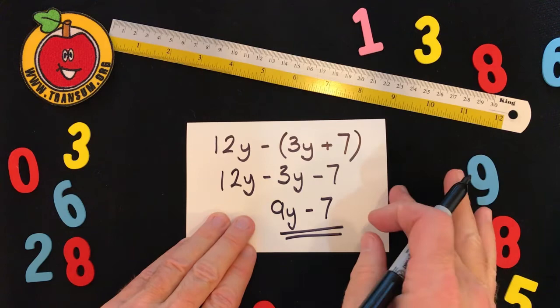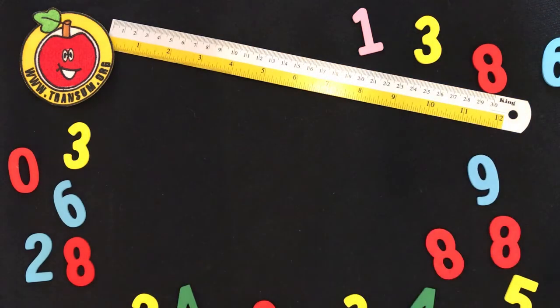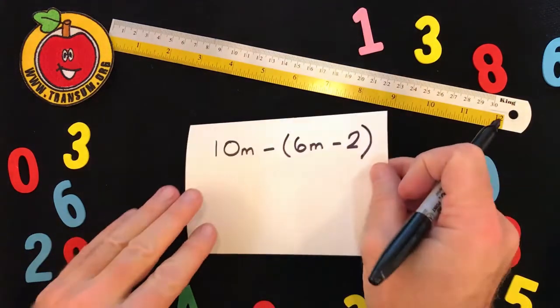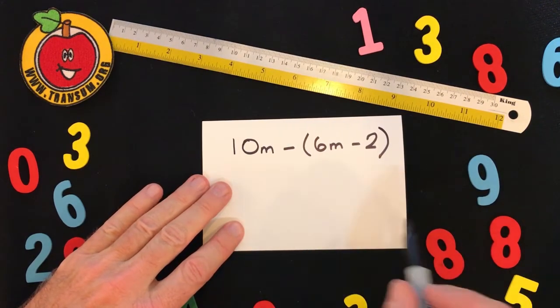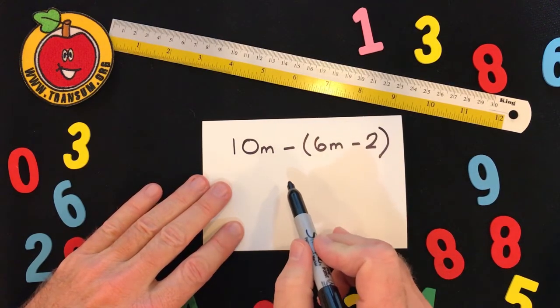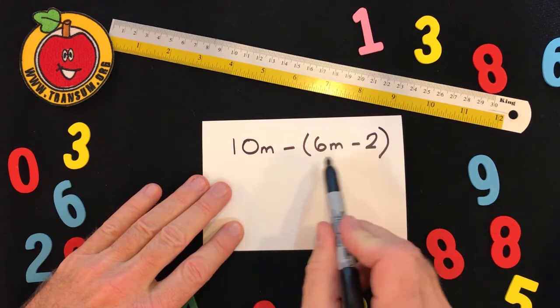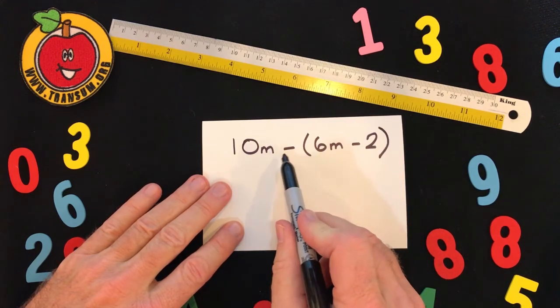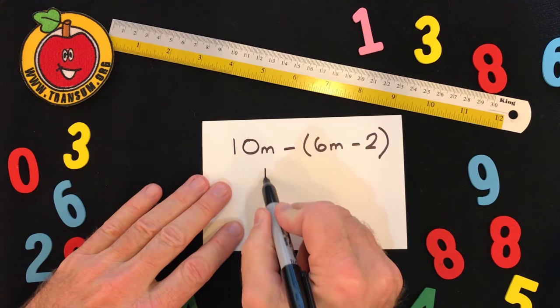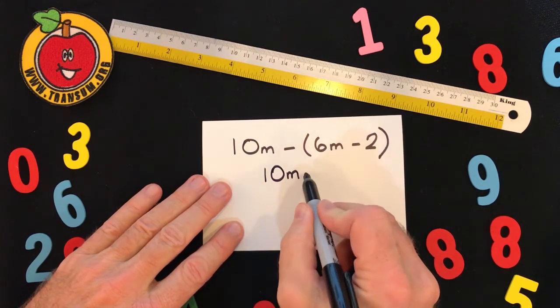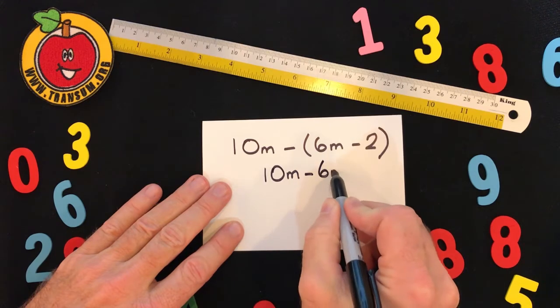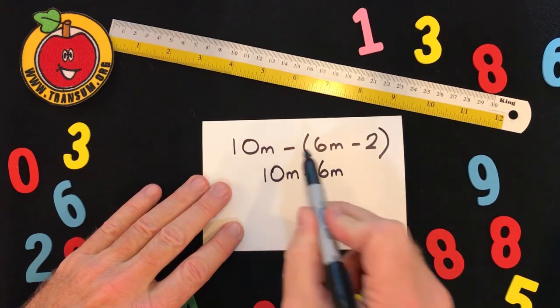Okay, right, next example. Another minus sign outside the brackets, notice. So we've got 10m take away 6m minus 2. And that minus sign means you have to take everything in the brackets away from the 10m. So you have to take away the 6m, but then you have to take away the negative 2.